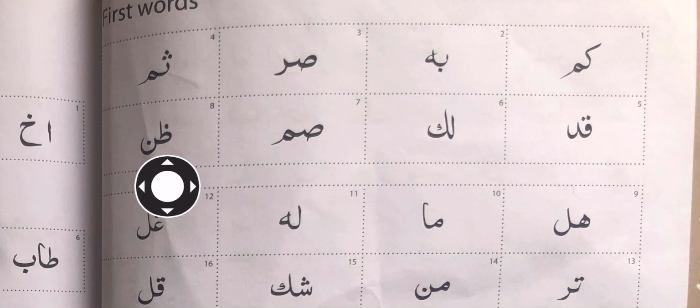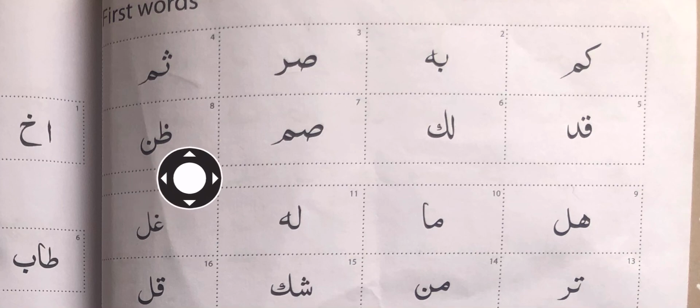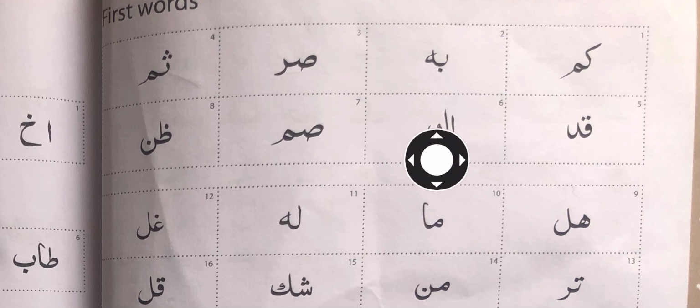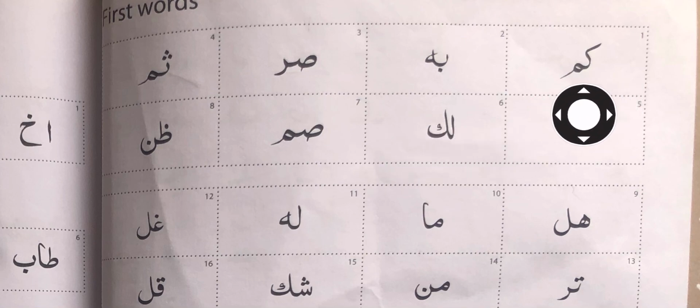What's the last word? The letter is Wa, and then Noon. Wa, Noon. Say the Dha in the mouth. Dha, Noon. So I'll say the letters, and you follow the sounds.